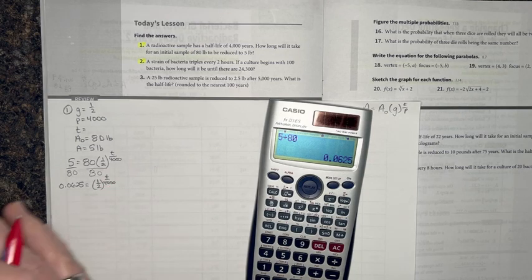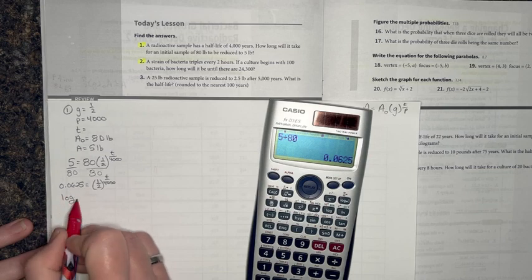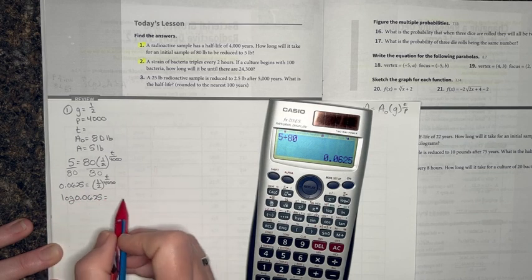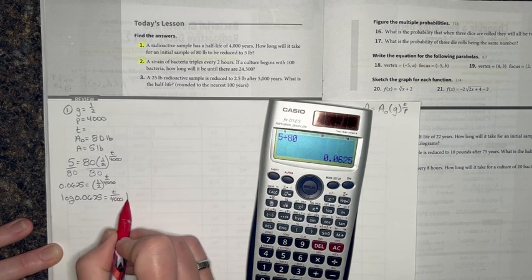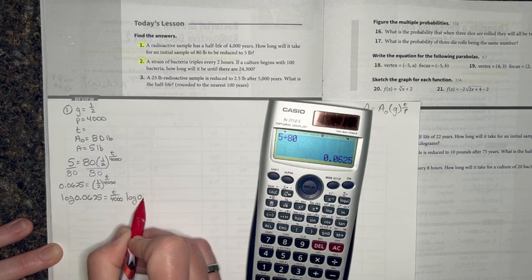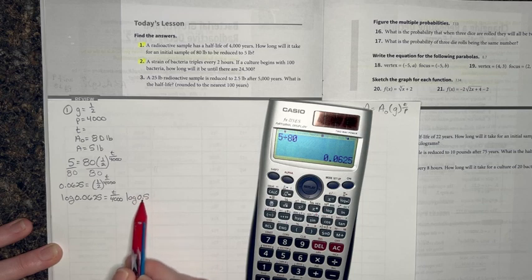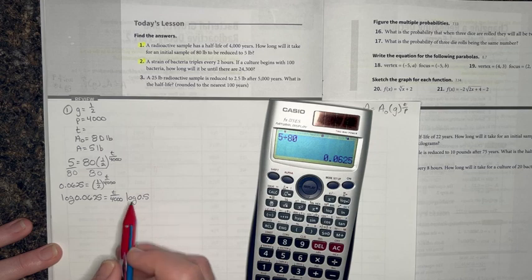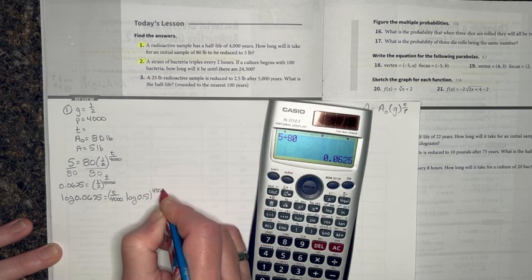Now we're going to change this to log. So now I have the log of 0.0625 is equal to, and I'm going to just boop it right out front, t over 4,000 log of 0.5. Since we're dealing with decimals, I'm changing my 1/2 to a 0.5. Now, I need to get the t by itself. To do that, I'm going to have to multiply both sides by 4,000.